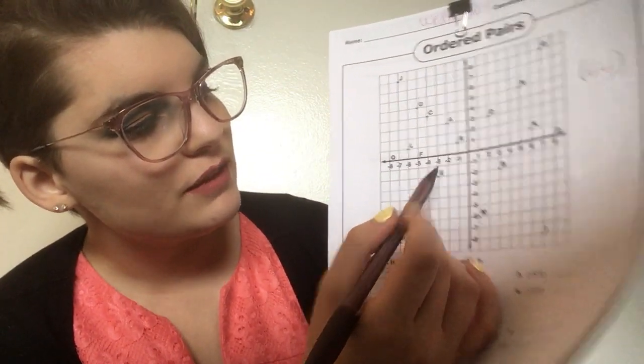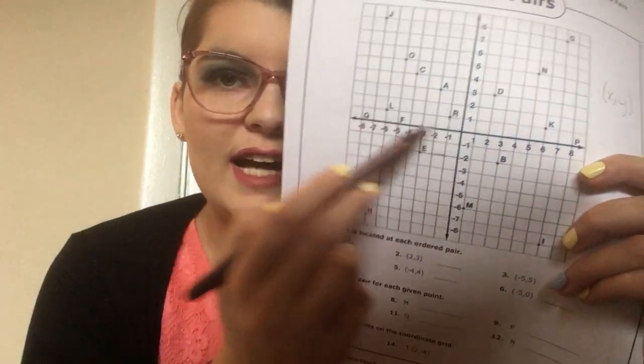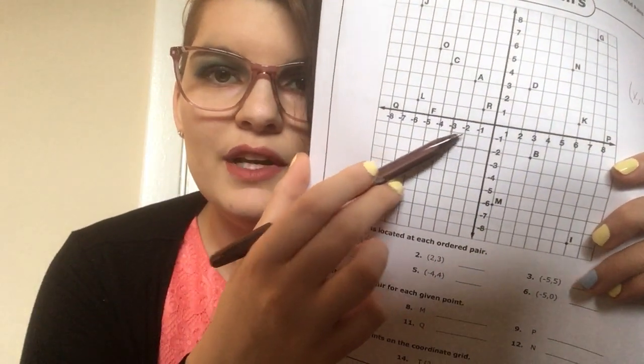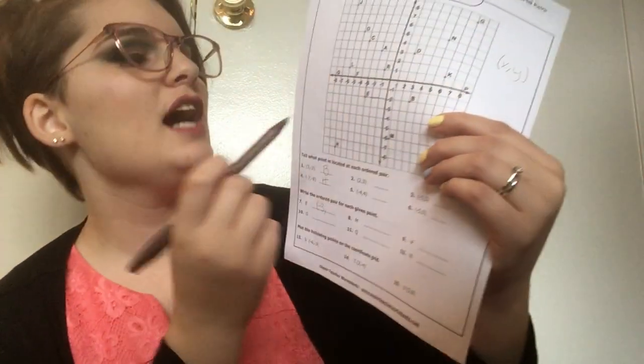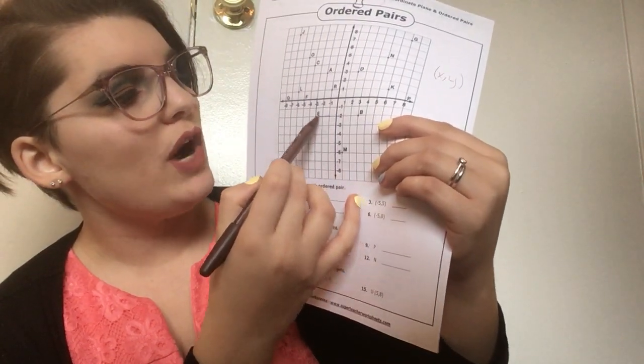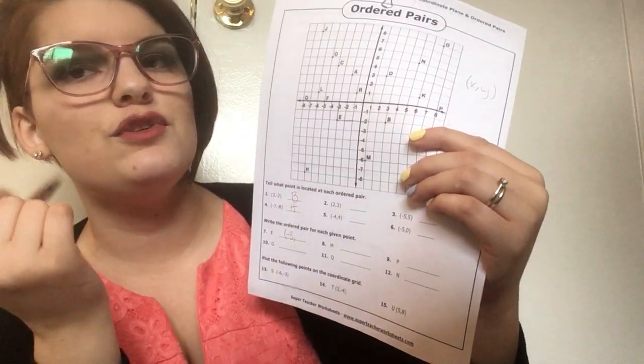So what I'm going to do is draw a line both ways. On my x-axis, what does it line up with? Well, I drew my line, it lines up with negative 3. So my point would start with negative 3 inside parentheses. Make sure you put it in parentheses. And then comma, and I drew my line to the y-axis, and it says negative 2. So my answer should be (-3, -2).